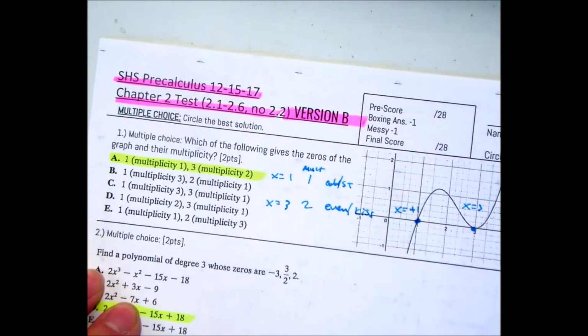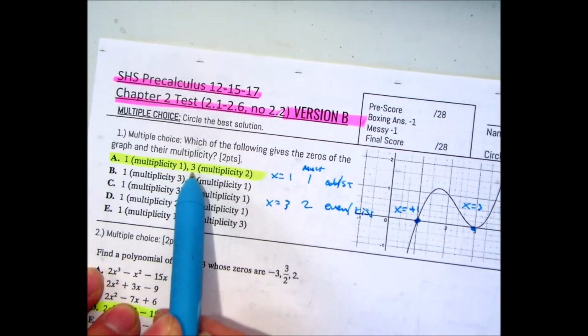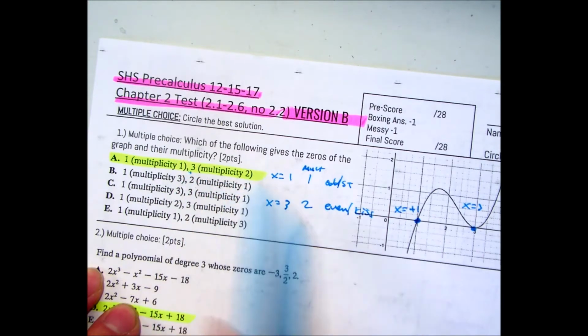Something like 2. So that would be letter choice A. Notice it has multiplicity of 1. And then at x equals 3, its multiplicity is 2. Okay.